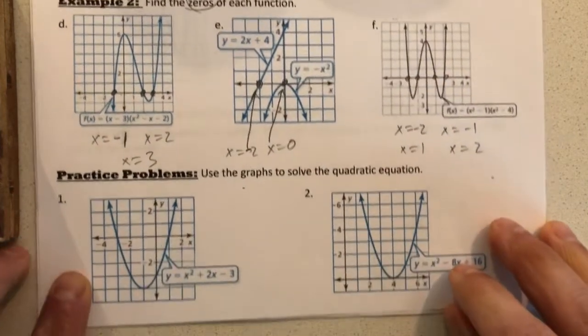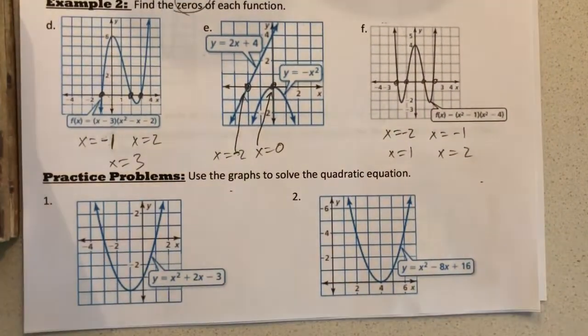Now at this point, you almost don't even need to write it down, but I want you to pause it and then do those two problems on the bottom there, write the answers down, find the zeros, the solutions. Pause it.